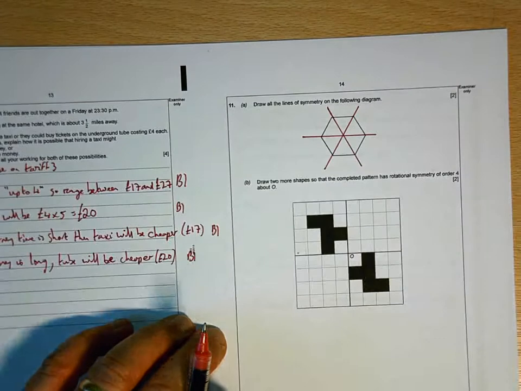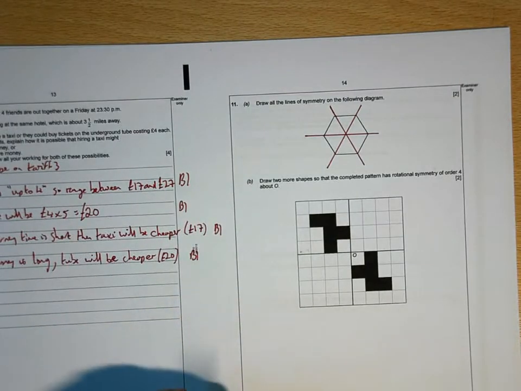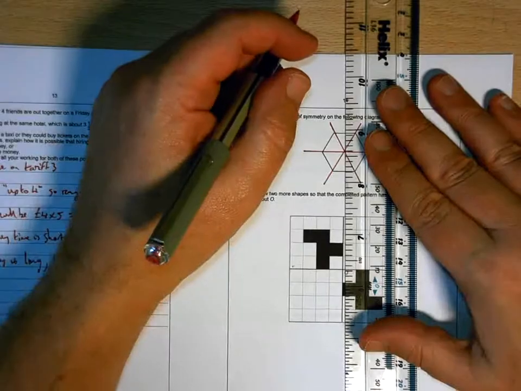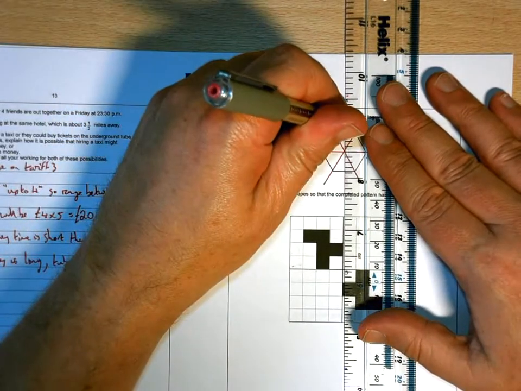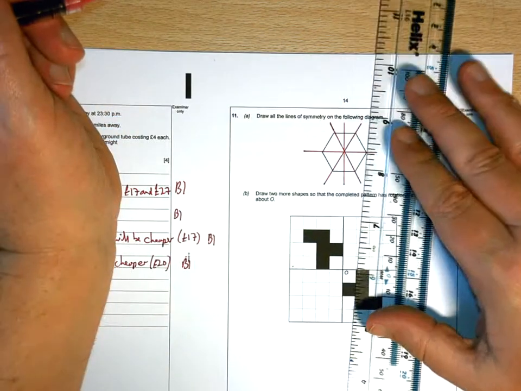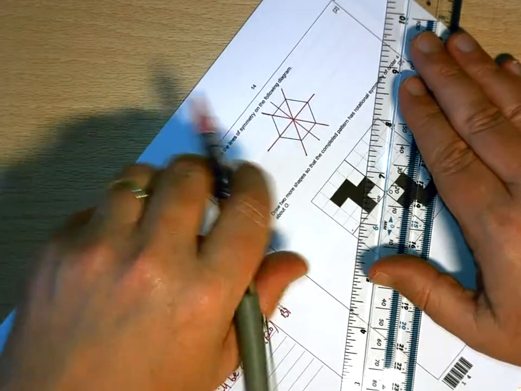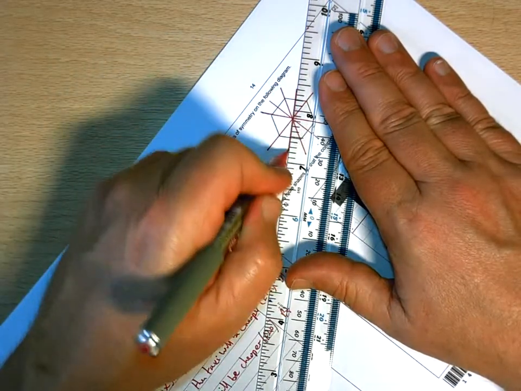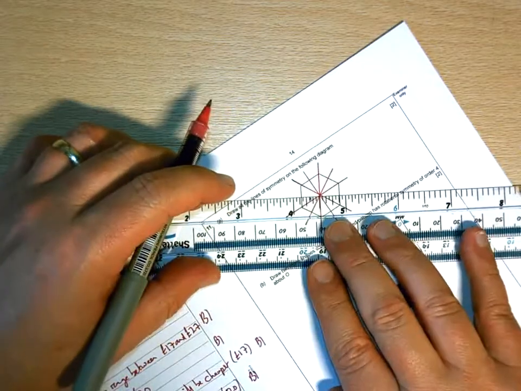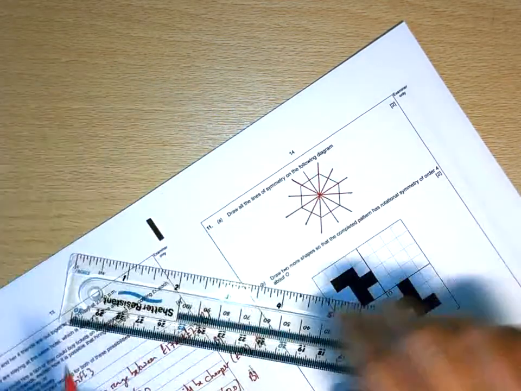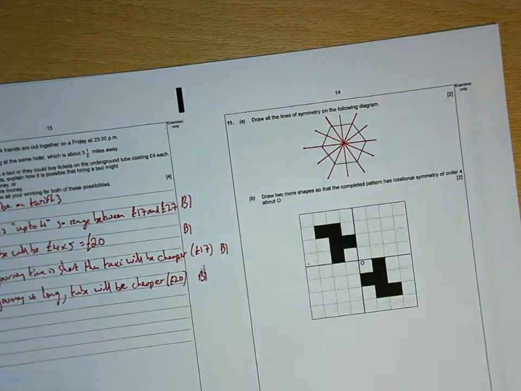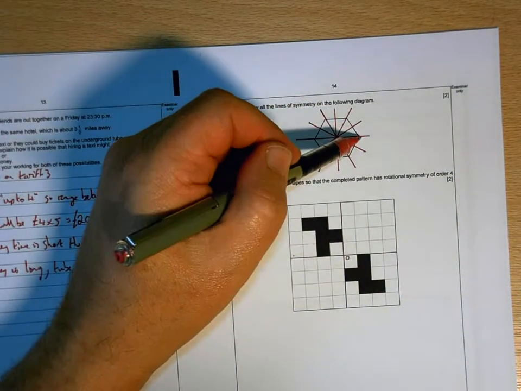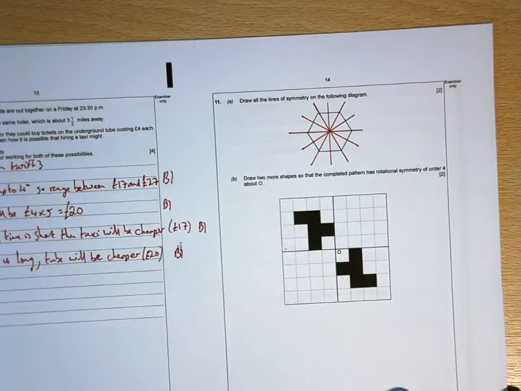So each one of those is a line of symmetry. Also, across the centres will also be a line of symmetry. So it's also symmetrical there, and you'll see it's symmetrical in half there, and it's symmetrical in half there. So it's a very symmetrical shape, the hexagon. There are 1, 2, 3, 4, 5, 6 lines of symmetry.